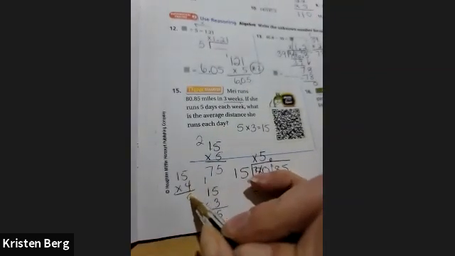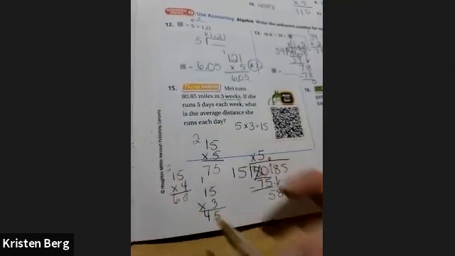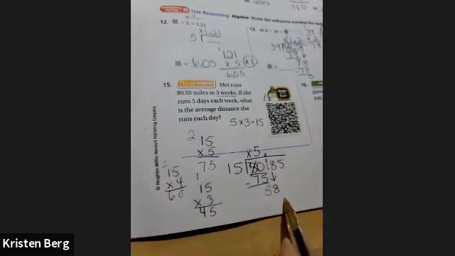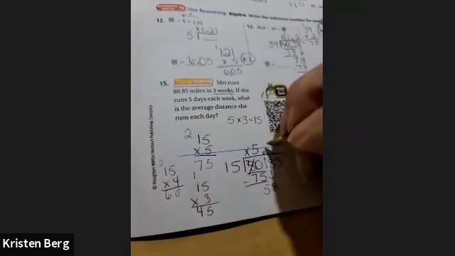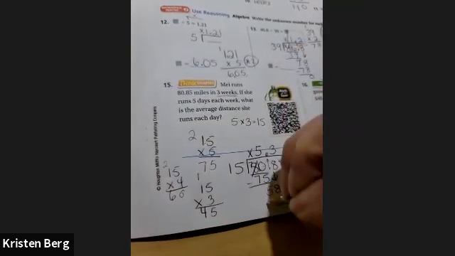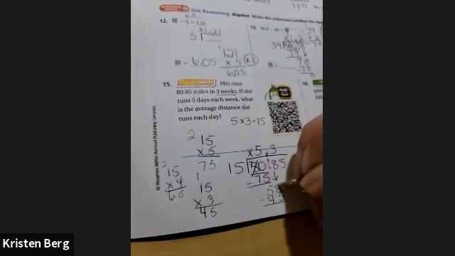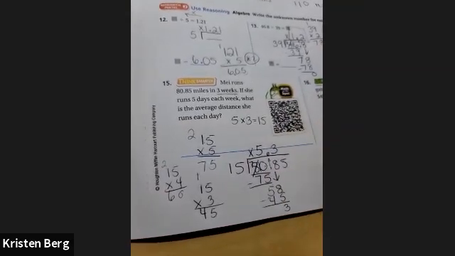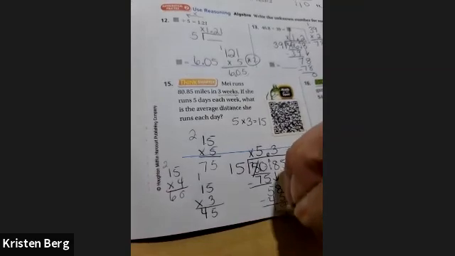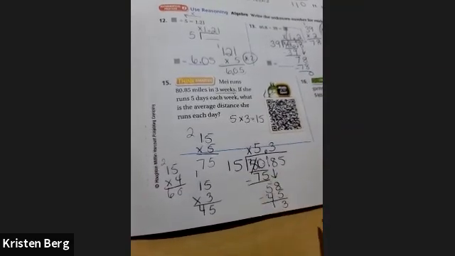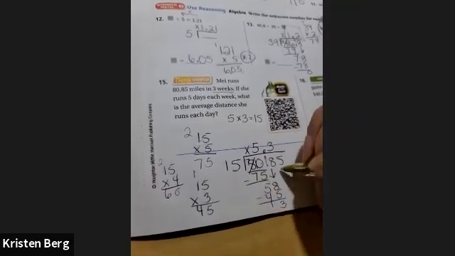So if you want to try that, that would be 20, carry your 2. That would be 4 plus 2 is 6. So that's 60. It's too much. So therefore, it only goes in 3 times. That would be 45. When you subtract, that would be a 3. And then this would be a 1. Then you can check it. We are good.